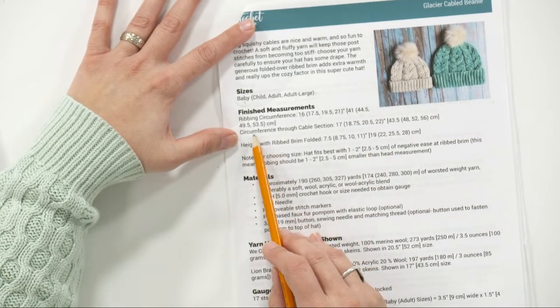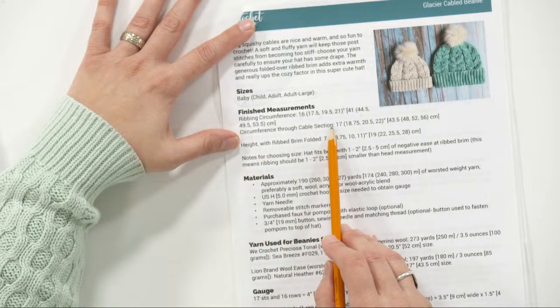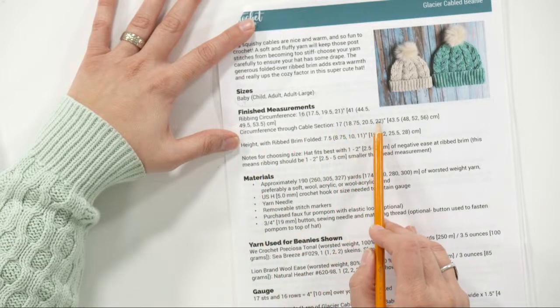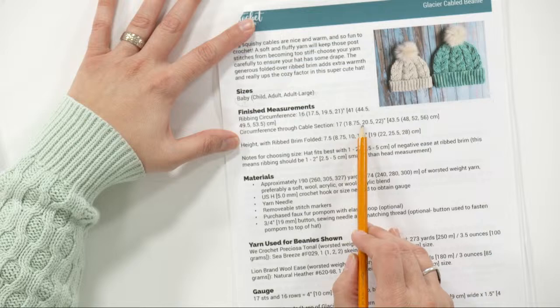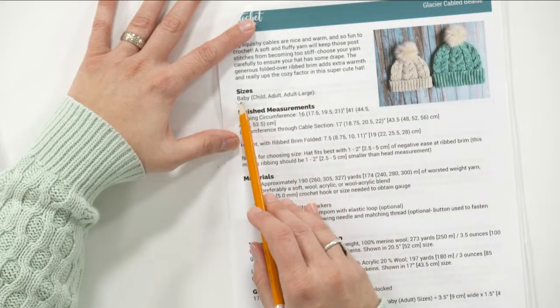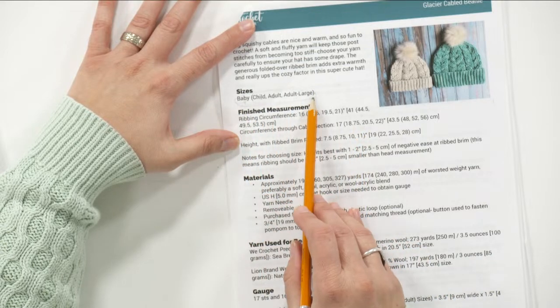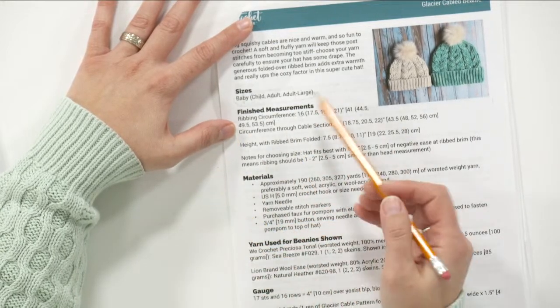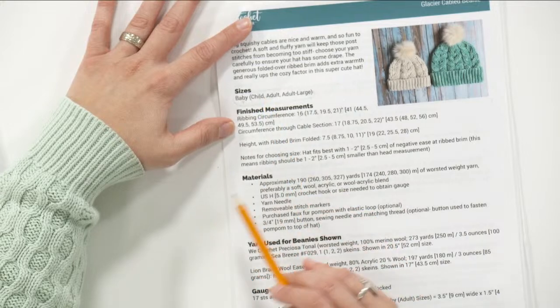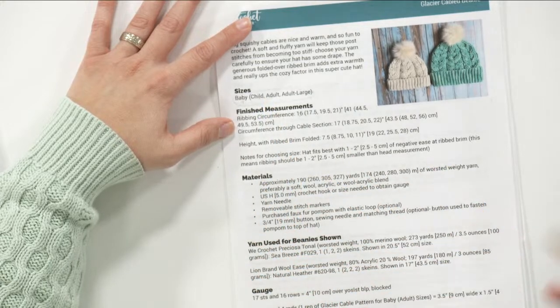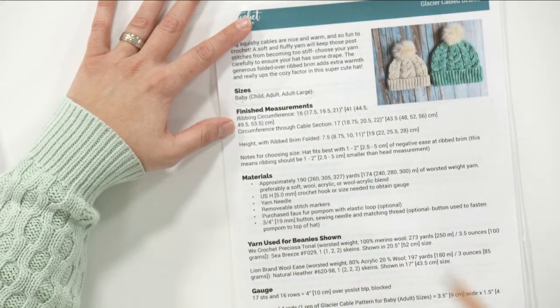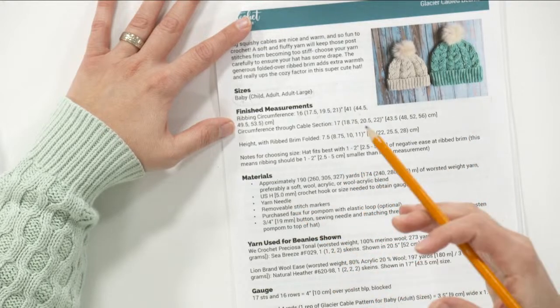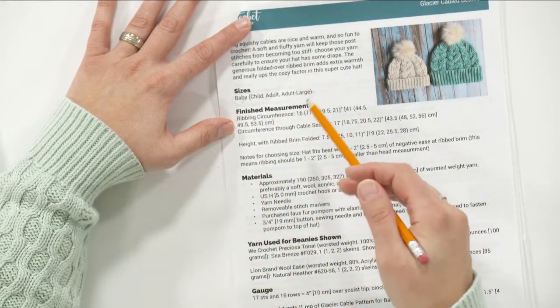So then if you move down here, it's got circumference through the cable section. Again, the measurements are listed within those parentheses and they correspond to the sizes listed here under sizes. Sometimes you'll have a pattern and it won't even have this. It'll just say sizes, 16, 17.5, 19.5, 20. It'll just have the numbers and it doesn't call it a word name, like baby, child, adult, adult large.